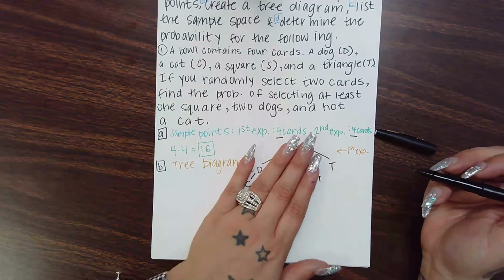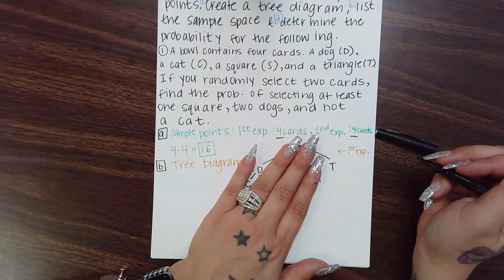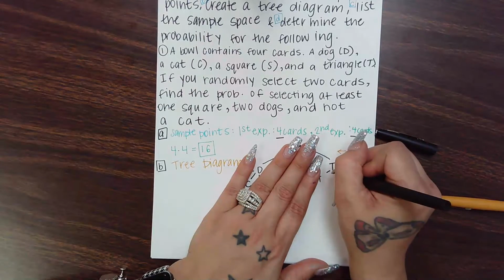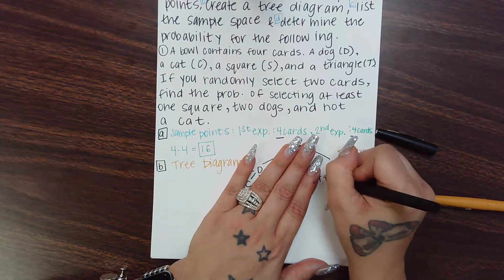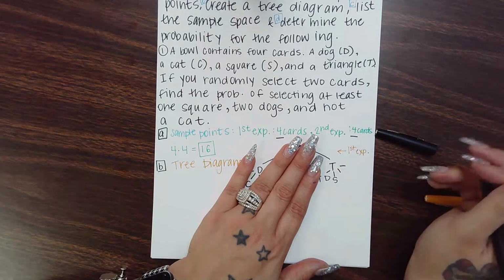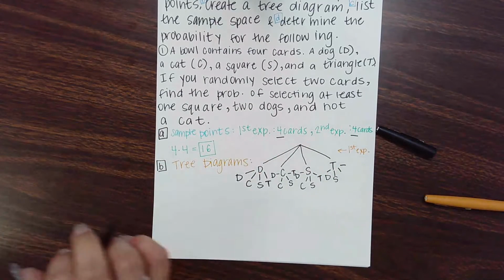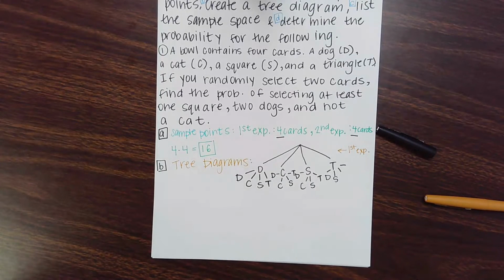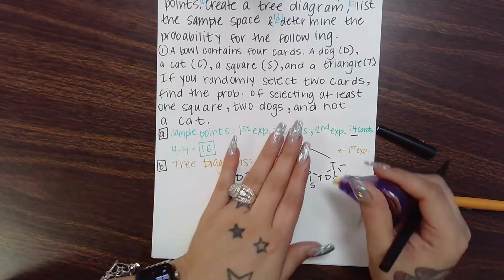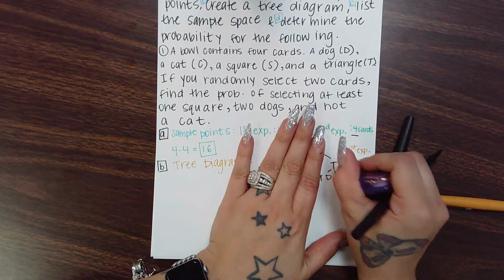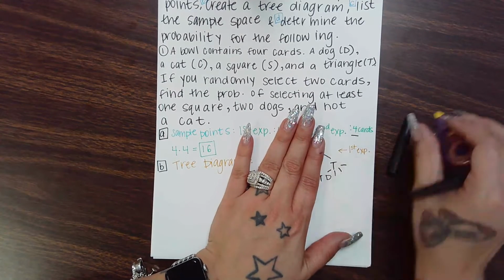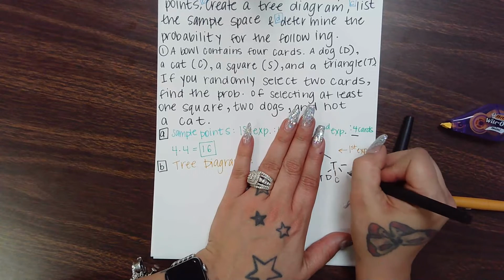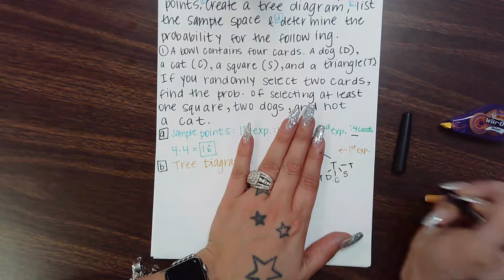And then lastly, if I reach in and the first card that I get is a triangle, that second time that I reach into this fishbowl, it doesn't really change much. Second time I reach in, I could get a dog, I could get a cat, I could get a square, or I could get a triangle.